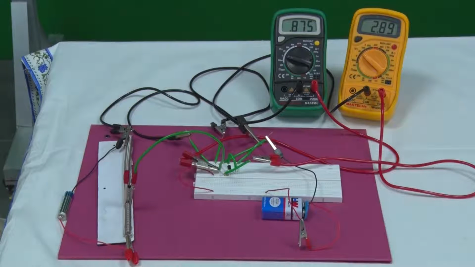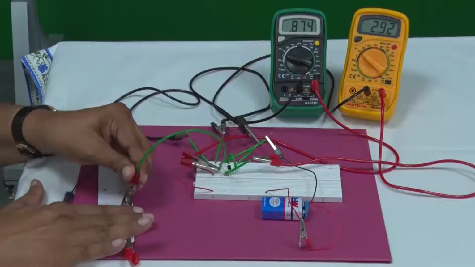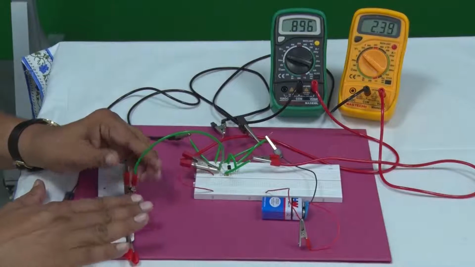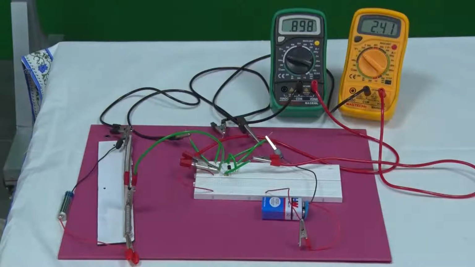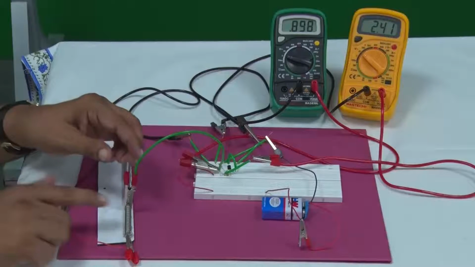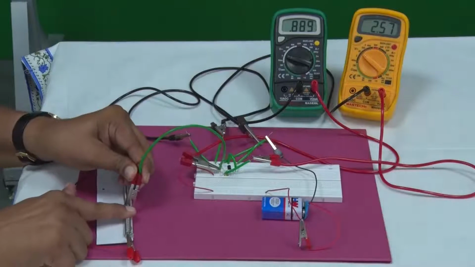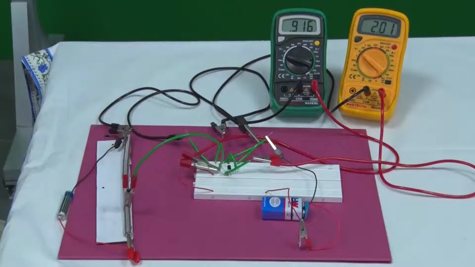Input 0.875, output 2.89. Zero 0.897, 2.41. Zero 0.916 and 2.00. Okay.